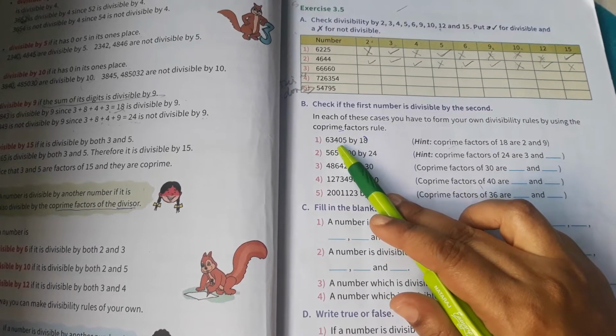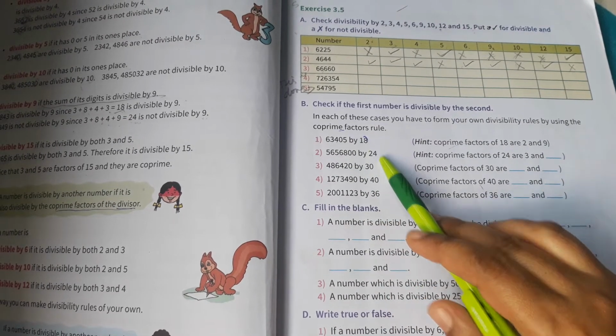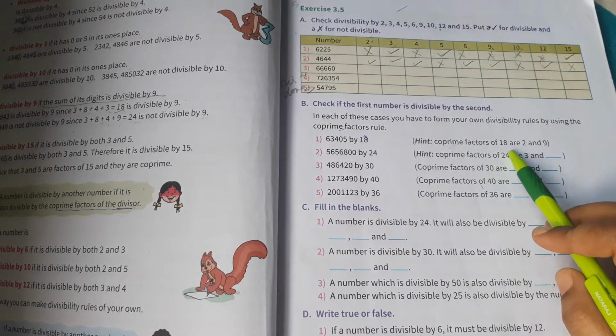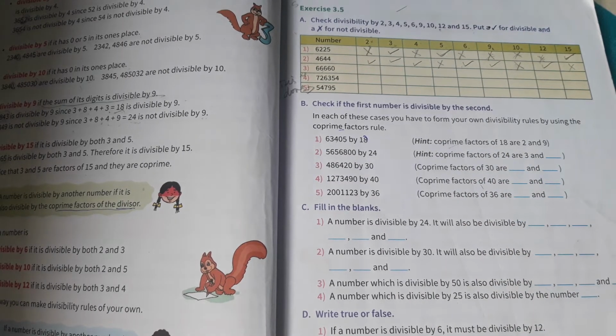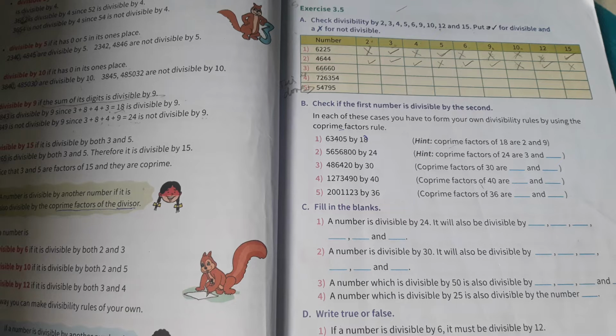Here 63,405 by 18 is given. The coprime factors of 18 are 2 and 9. Now let's learn what coprime numbers are.